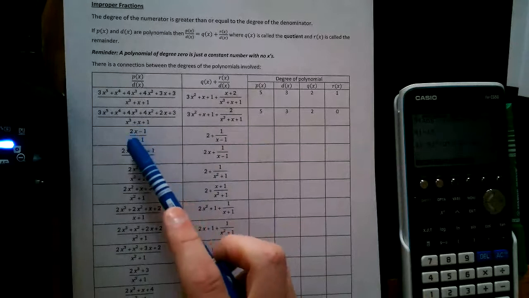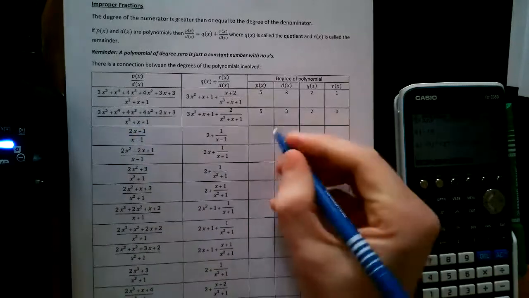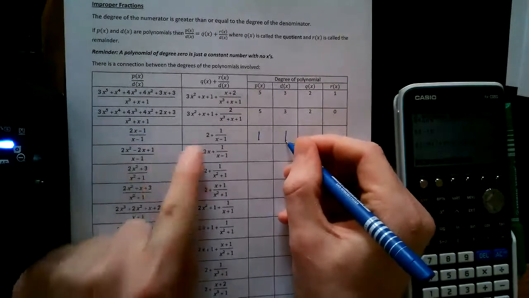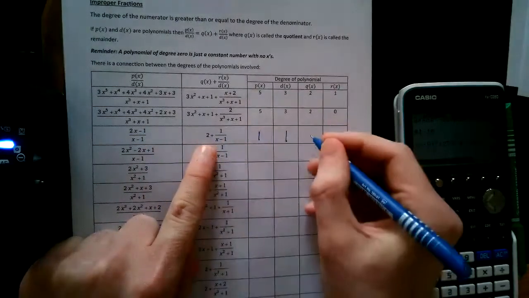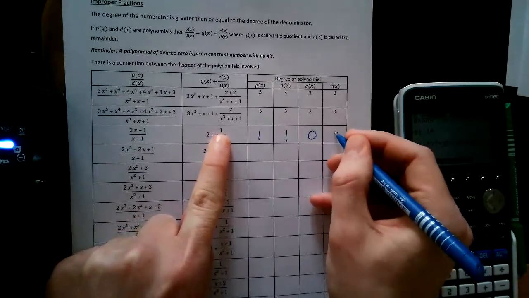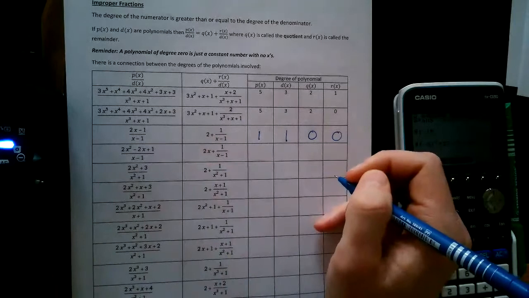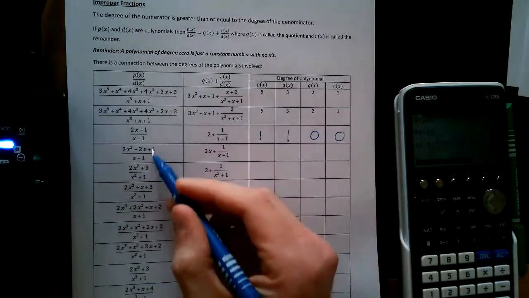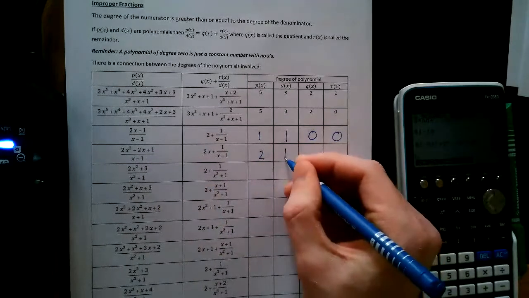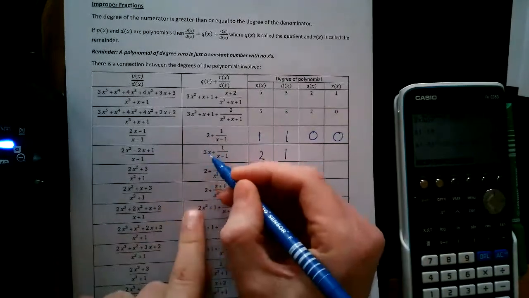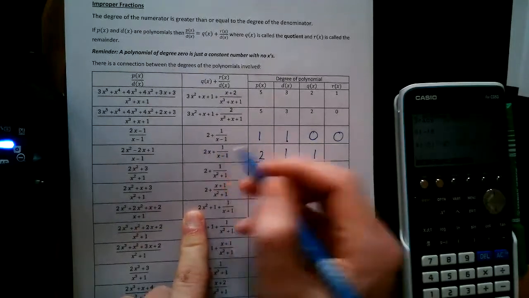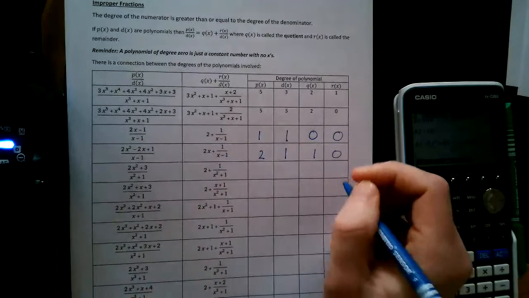Let's keep on. So this one, the top degree is 1, the bottom degree is 1. The quotient, well, there's no x's, so degree 0, and the remainder, again, there's no x's, so the remainder is degree 0. This one, the top degree is 2, the degree in the bottom is 1. The quotient, the degree of 2x is 1, and the remainder is degree 0, because there's no x's.